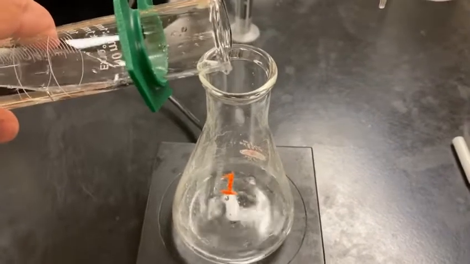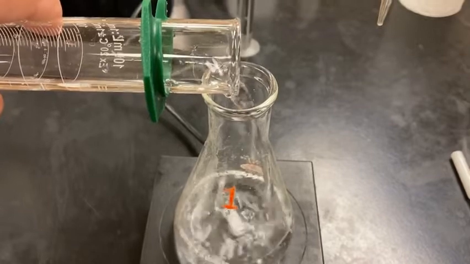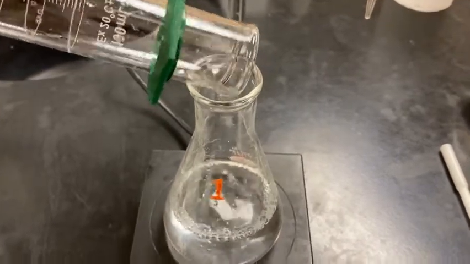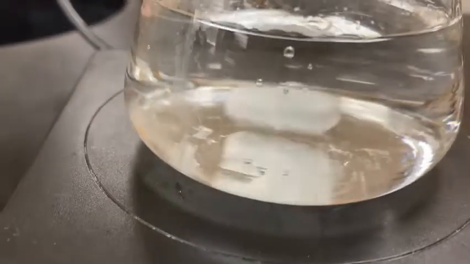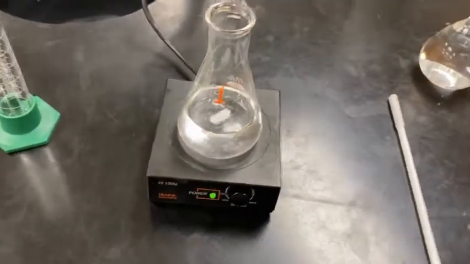It's just to add more water and make sure all that KHP dissolves and becomes solution in there. So I have a nice acidic solution. So I always like to check before I titrate to make sure there's no solid KHP floating around in there. Looking pretty good. Okay.